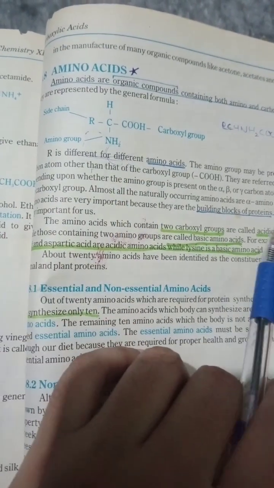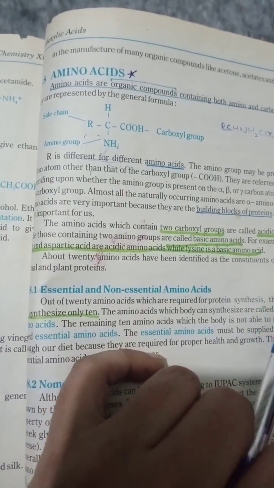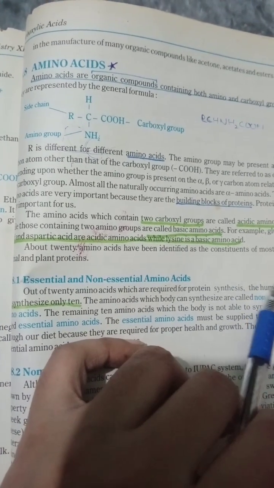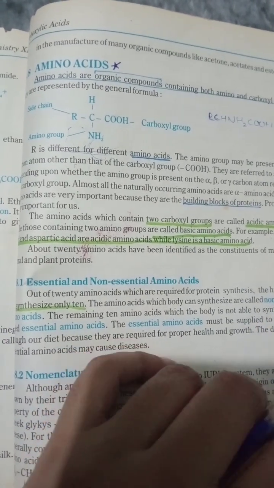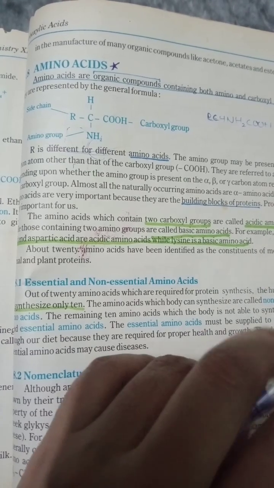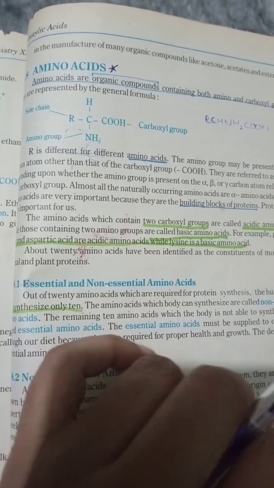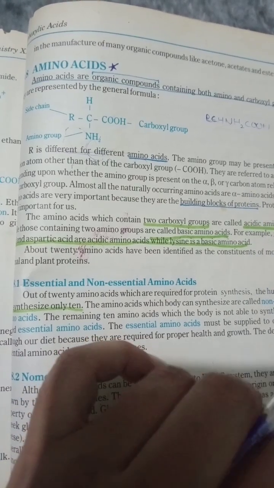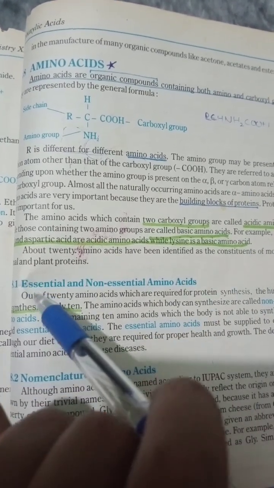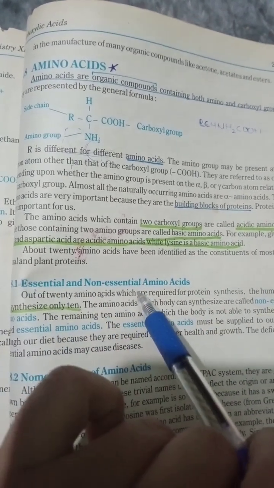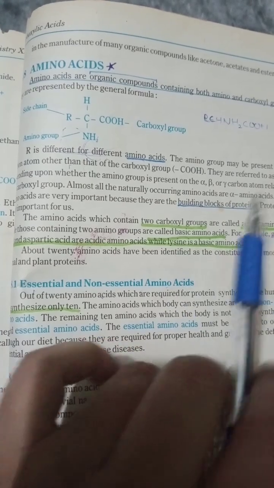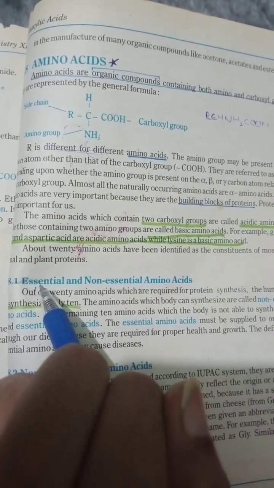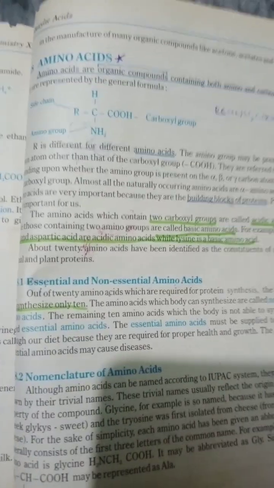Different types of amino acids are present. There are 20 types of amino acids that exist in living organisms, and there are two types of amino acids on the basis of their essentiality: one is essential and another is non-essential. Essential amino acids are those which cannot be produced by our body.